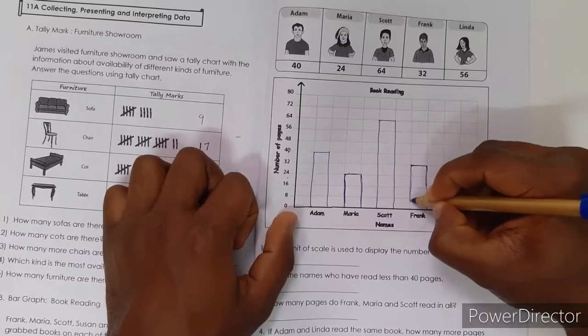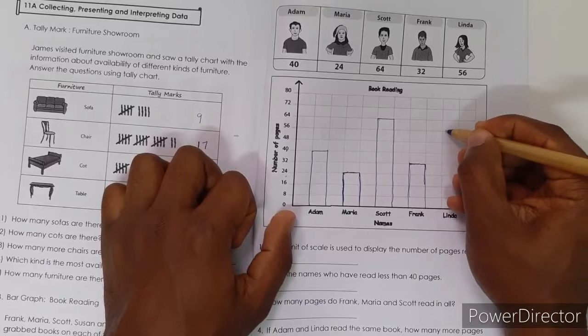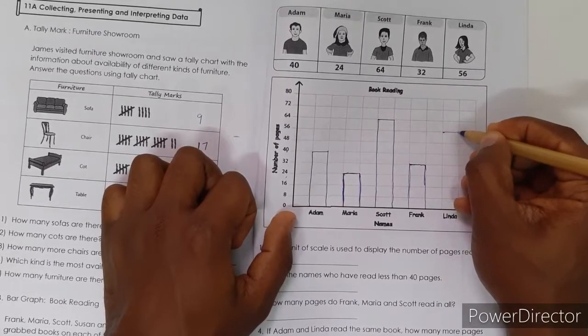As I've said, if you have colors, please color them. Then this is 56 for Linda.